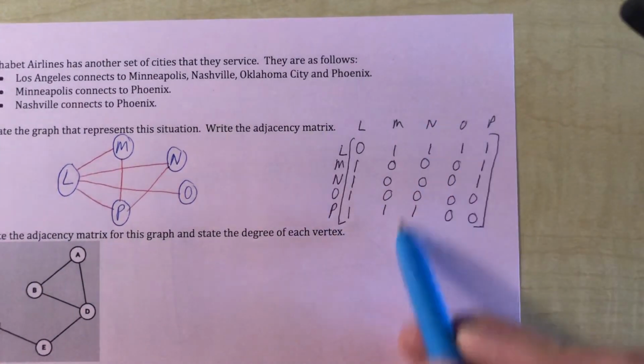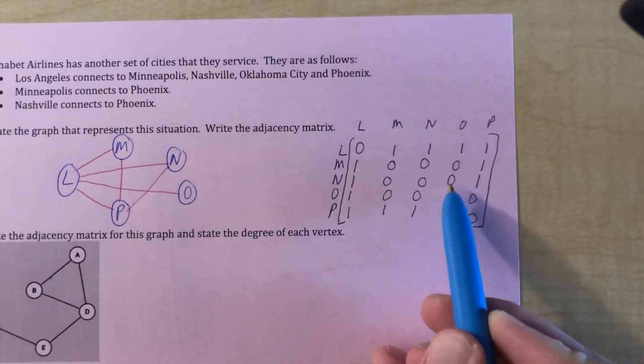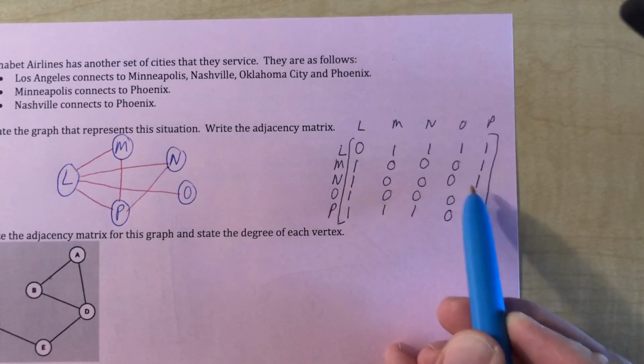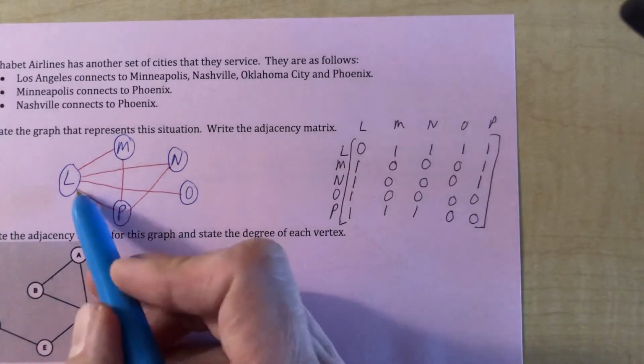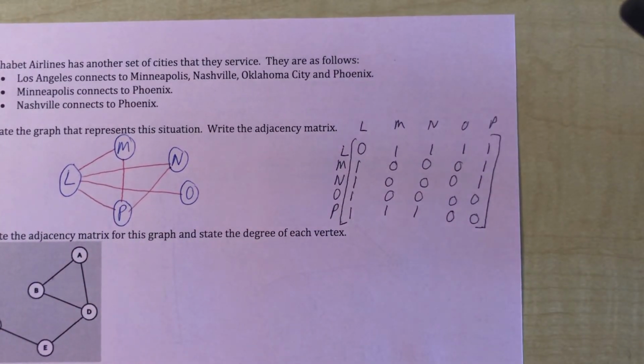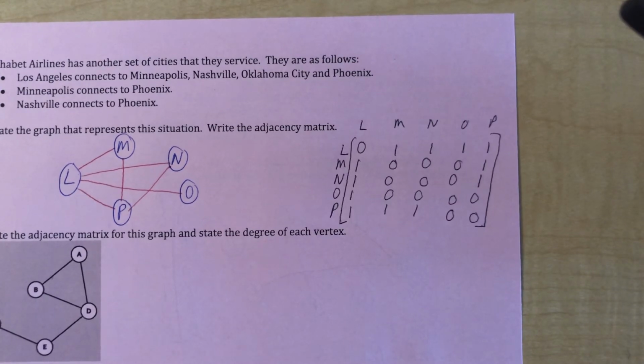Okay, so let's pick N. The N row and the N column. 1, 0, 0, 0, 1. Same thing here. 1, 0, 0, 0, 1. That only works if we don't have arrows. If it does have arrows, things change a little bit. We're going to get to that in a few minutes.